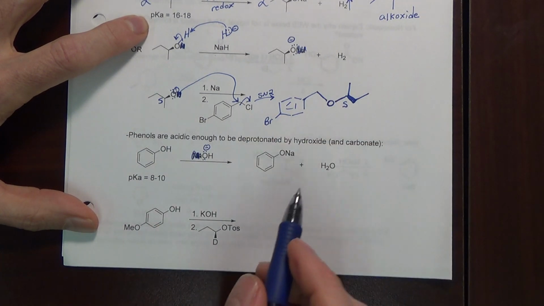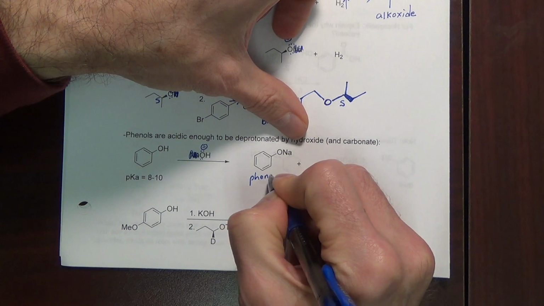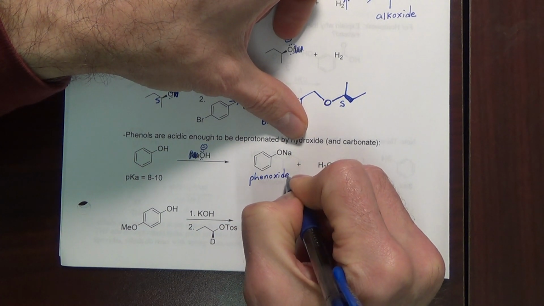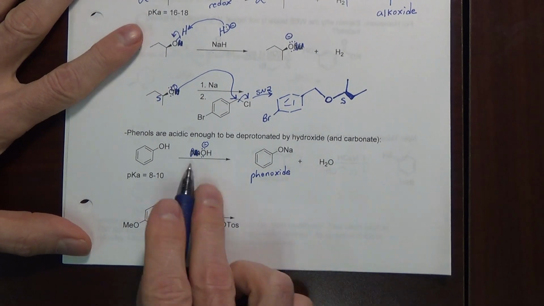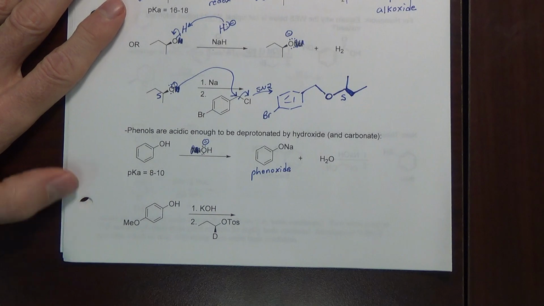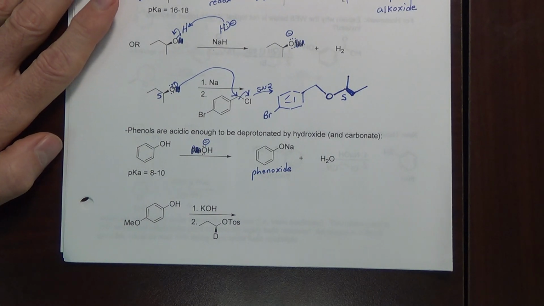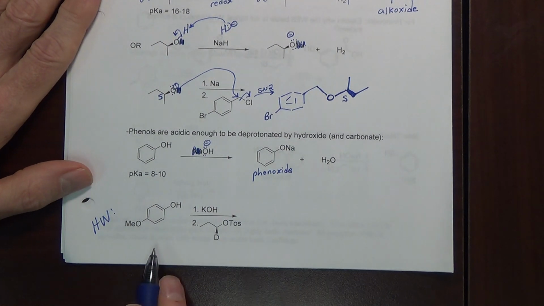You know the mechanism to make the phenoxide. In this case we're making water when hydroxide takes the H. I'll let you work on that for homework.